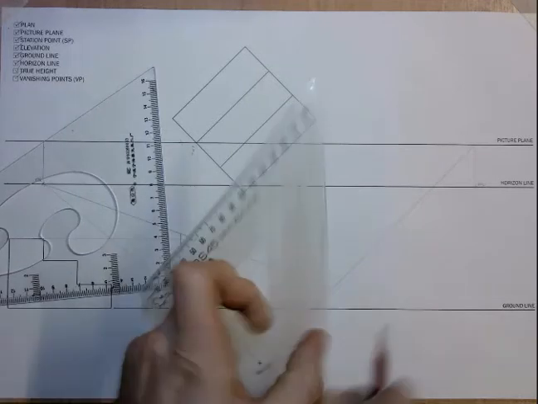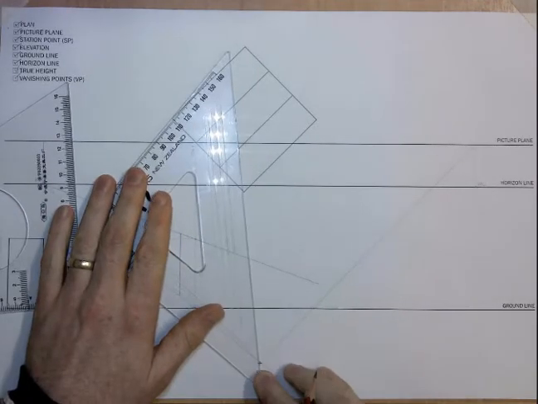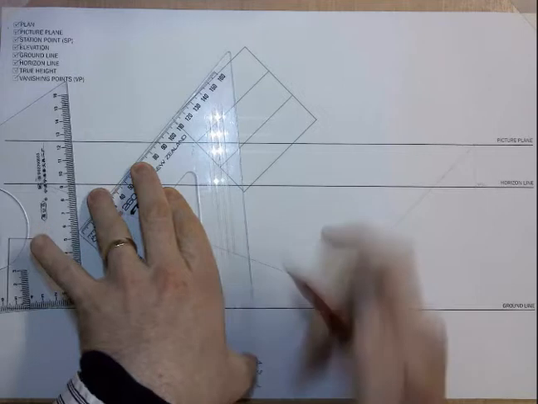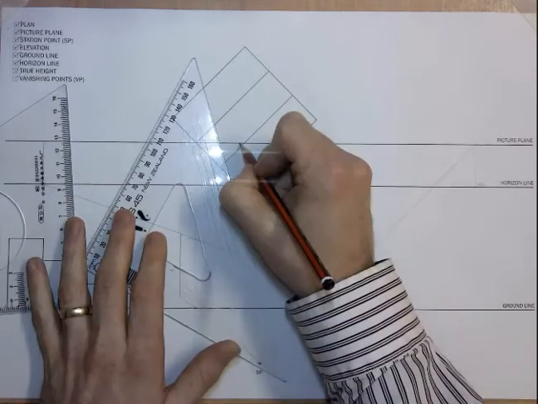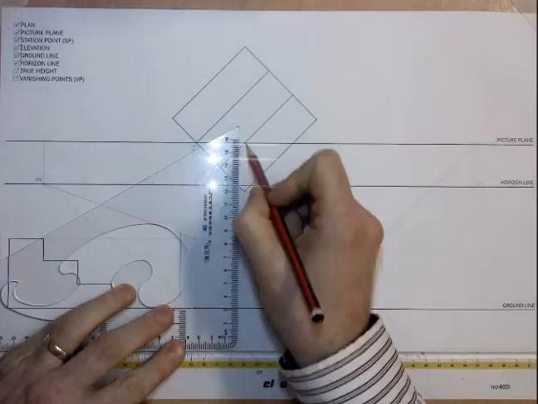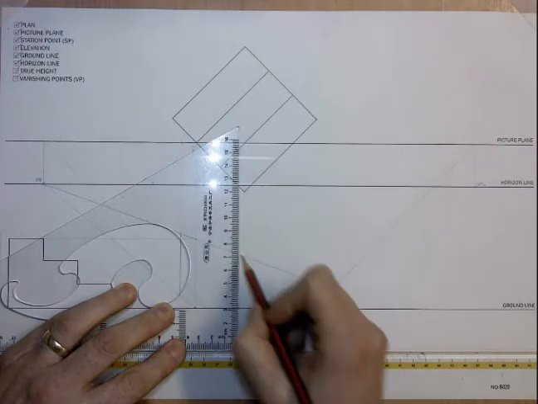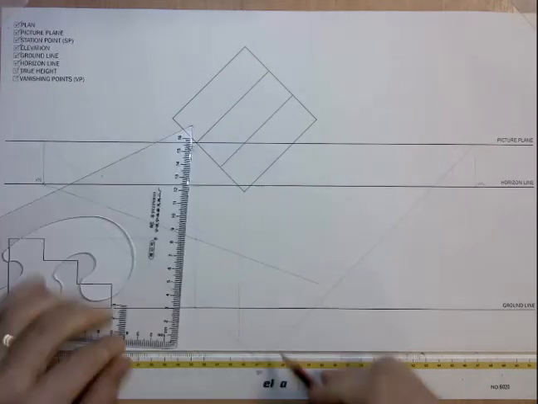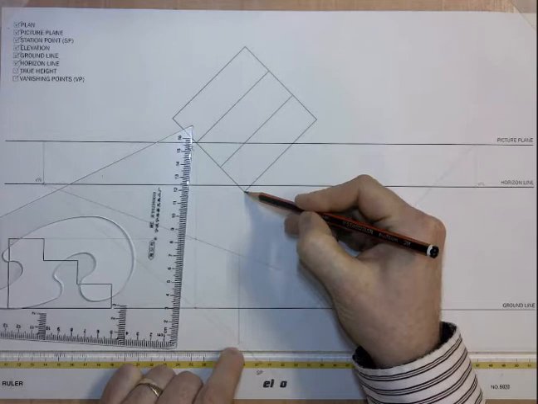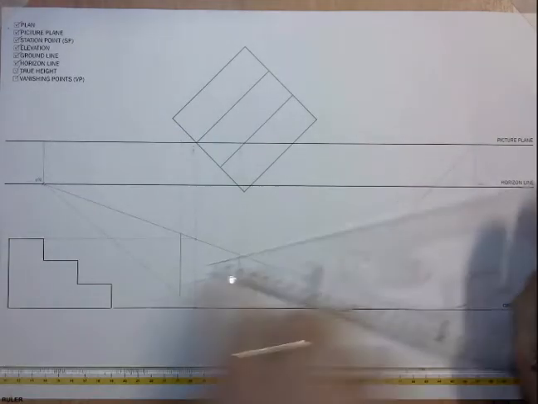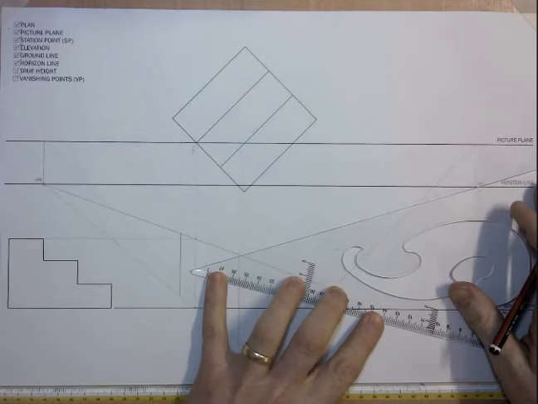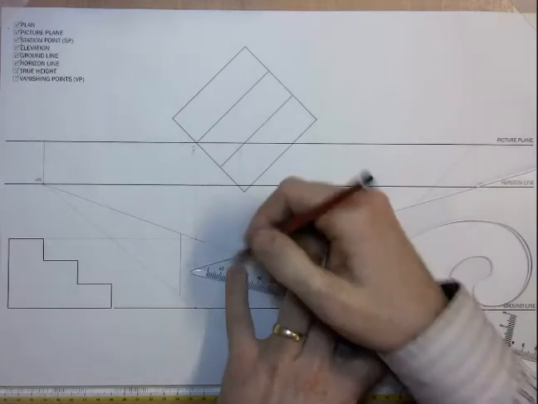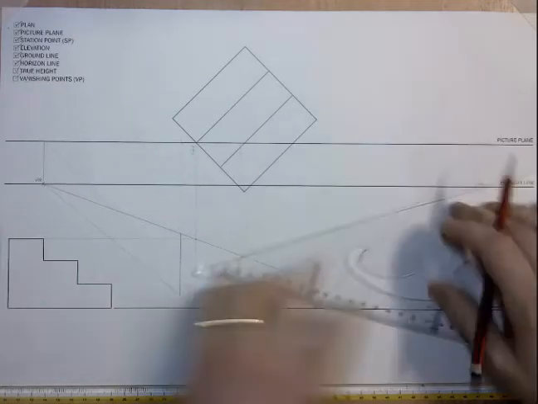The beginning of our crate is passing through that point there, this time back onto the picture plane, so right there. This we will project straight down, so that point there was the front of our crate, and as you can see, the image is a lot bigger. It's a lot bigger as it comes towards the viewer.